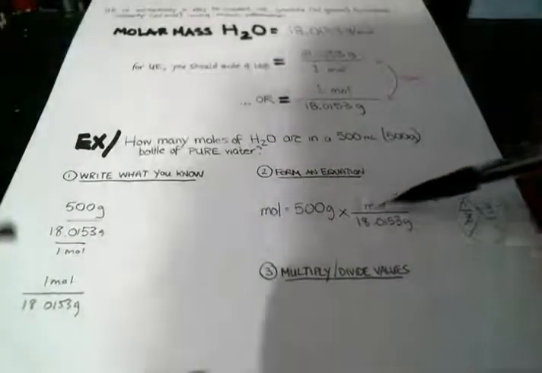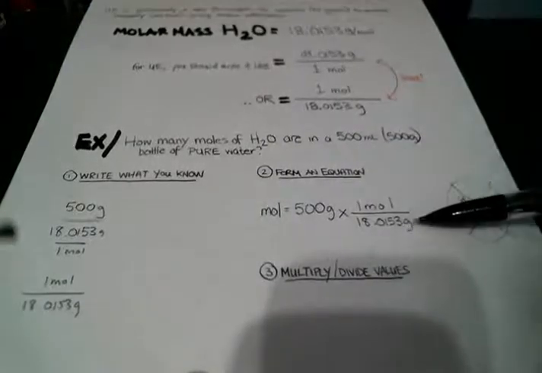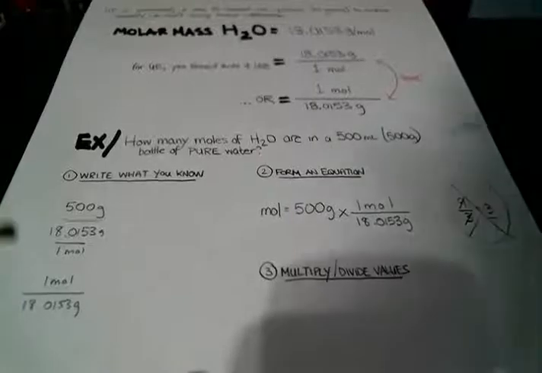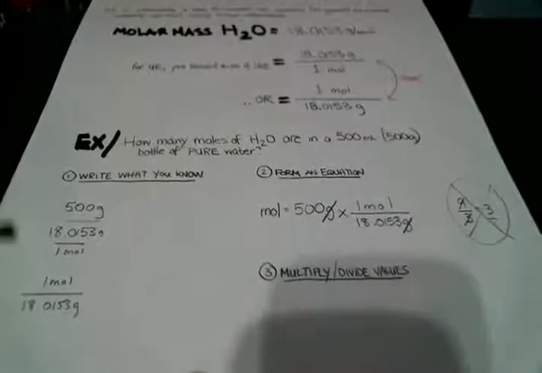What you're eliminating is the units on the numbers. And you can eliminate any unit in the top of numbers, including the quantity you start with, with any unit in the bottom of these fractions. So the reason I've chosen this one is because this grams and this grams eliminate each other. They basically cross out.